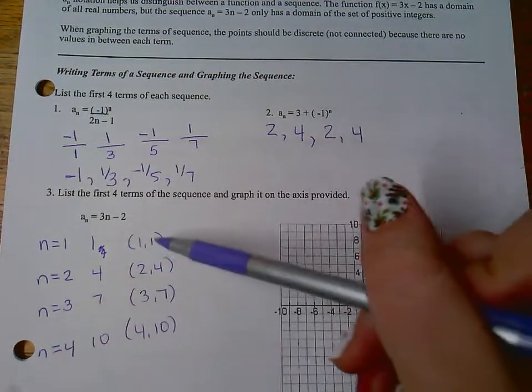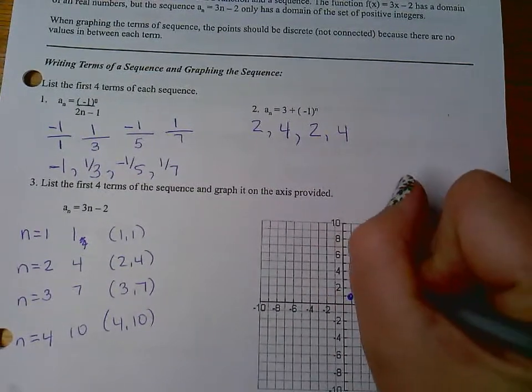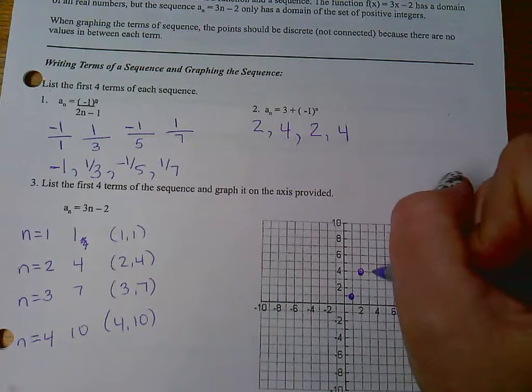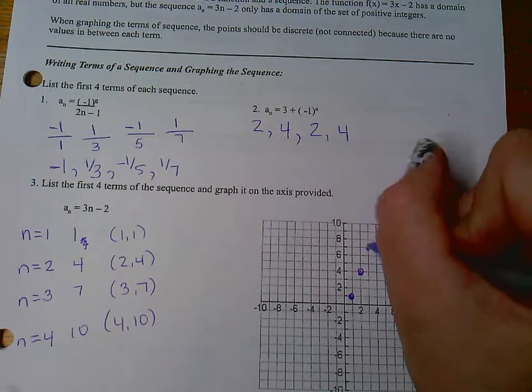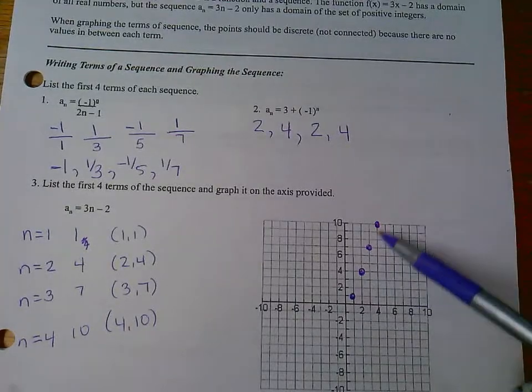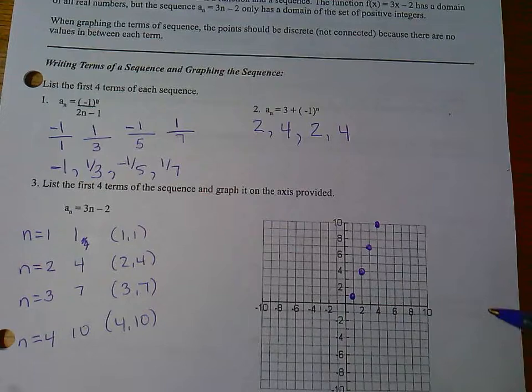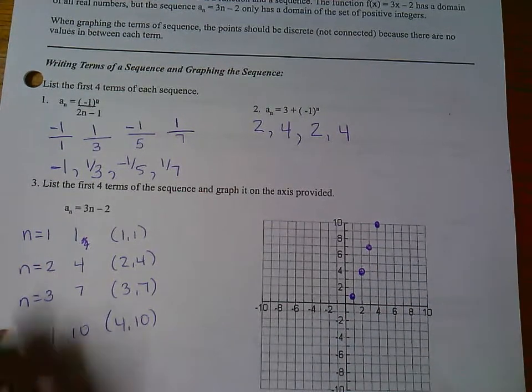So I get 1, 1, 2, comma 4, 3, comma 7, and 4, comma 10. So it's just a straight line, right? It would have a y-intercept at -2, slope of 3, but I'm not going to connect the dots because it's a sequence, so I just have those distinct points.